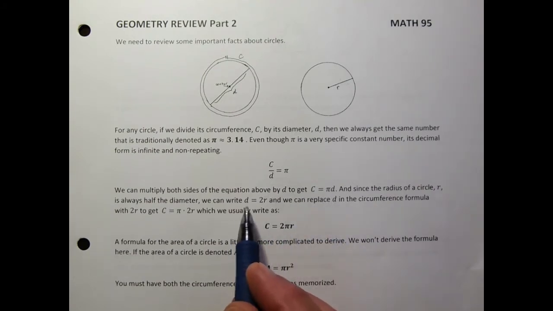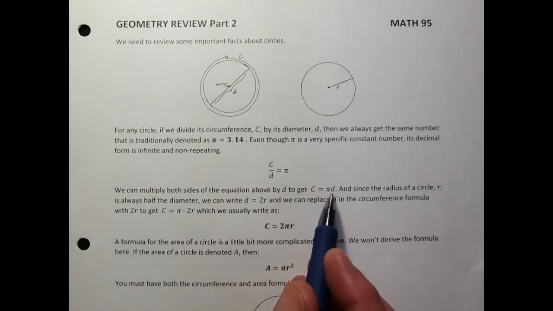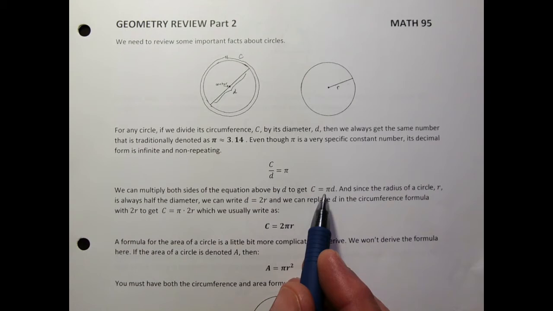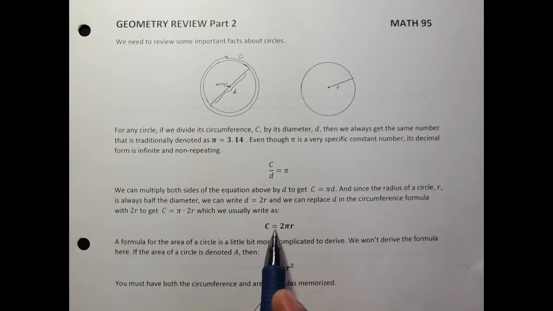But since D is equal to 2R, we're going to replace the D with 2R in that formula and write C equals pi times 2R, which is usually written in the order C equals 2 pi R. So that's a formula for the circumference of a circle that we are going to have to use quite a bit in this course. C equals 2 pi R.